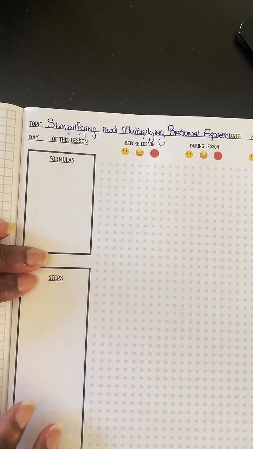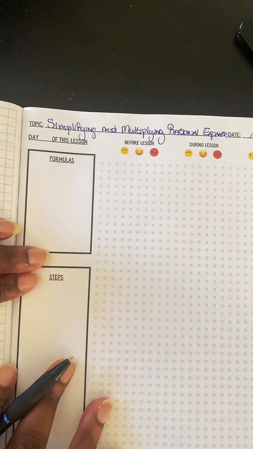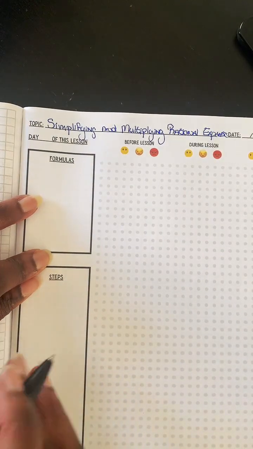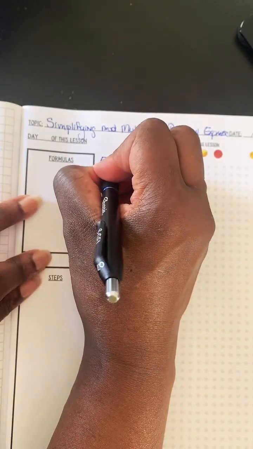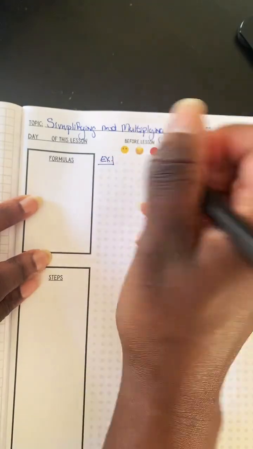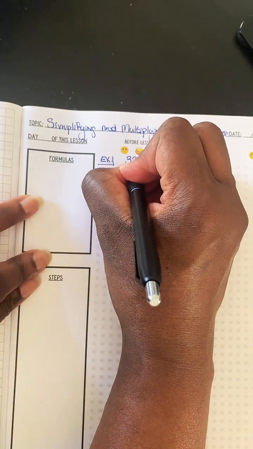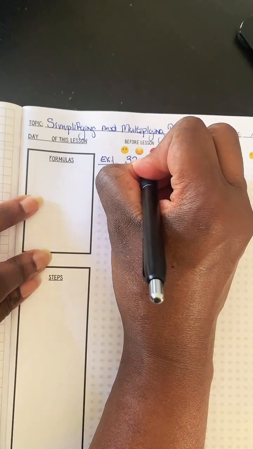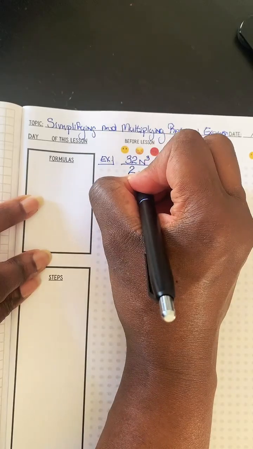So what I mean by simplifying rational expressions, excuse the handwriting, rough day, is we are taking a look more so almost at fractions. So if we take an example, let's say 32n cubed over 2n.